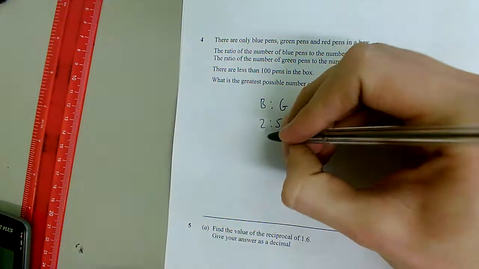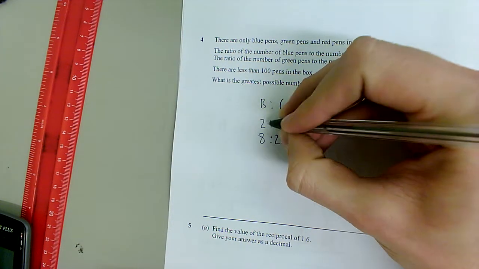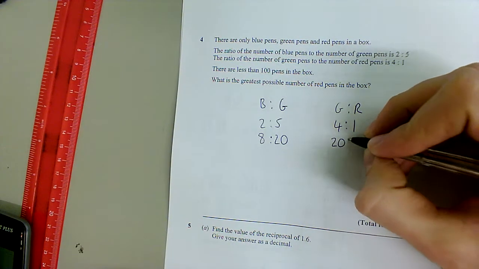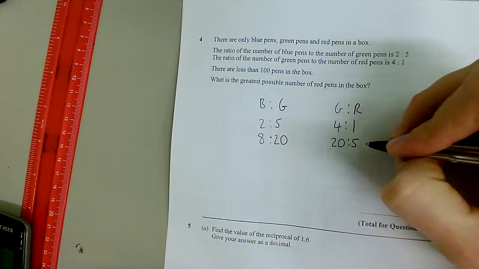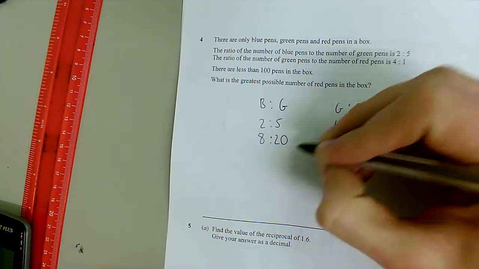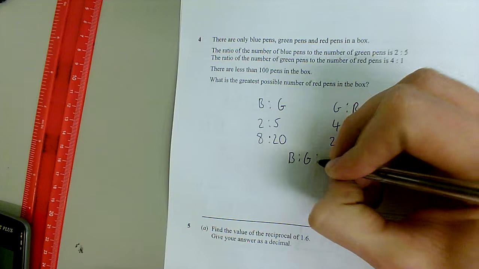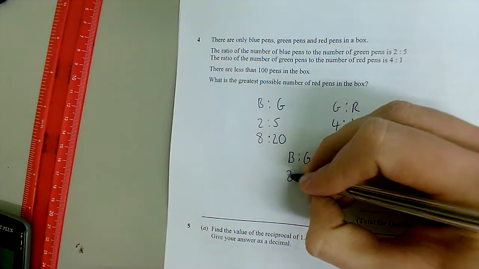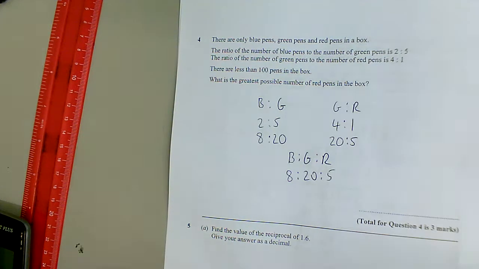So with 5 and 4, if I make this one, for example, 8 to 20, just by timesing both sides by 4, and I make this one 20 to 5, just by timesing both sides of this by 5, because the green parts are now 20 in both, I can combine these and I could have a ratio that is blue to green to red. Because that 20 is common now, I can do 8 to 20 to 5.